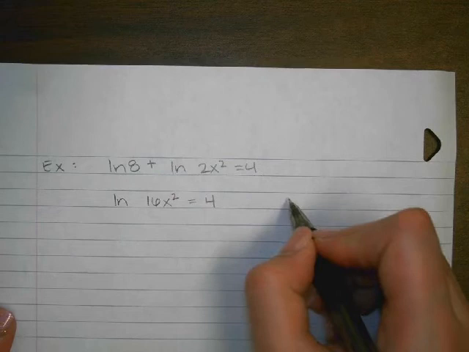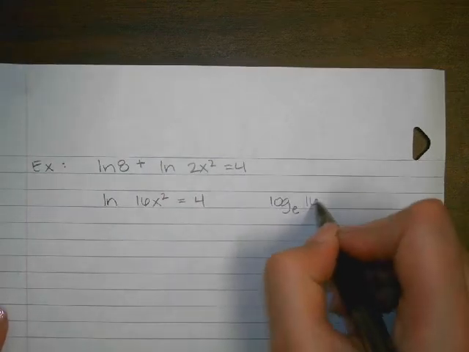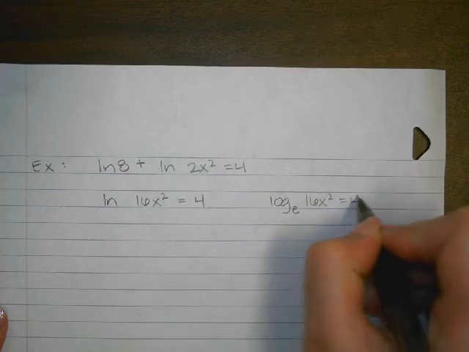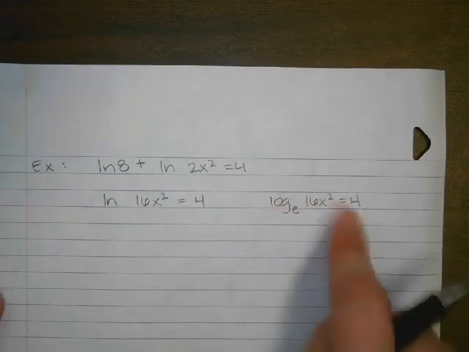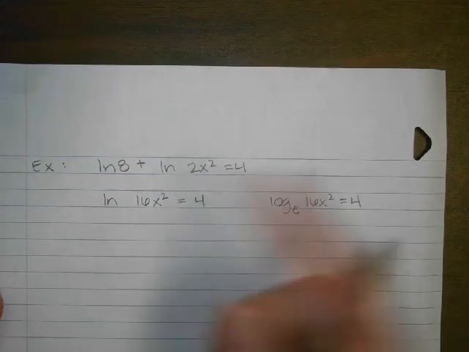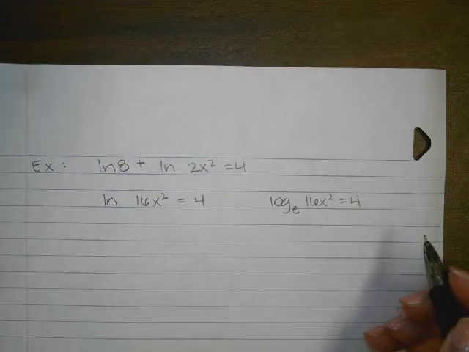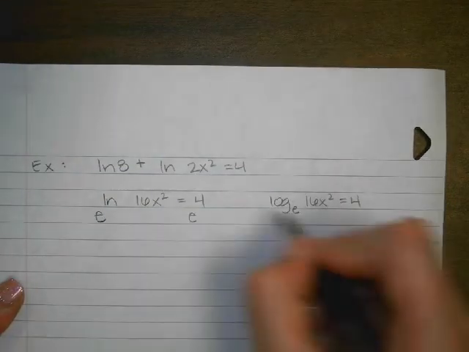The other way is if you want to write this as log base e of 16x squared equals 4 so that you can see the base, that's fine as well. I have a tendency to think this way. It just works better for my brain, but memorizing that e is the opposite of ln is not necessarily difficult either. So I'm going to go ahead and exponentiate each side.